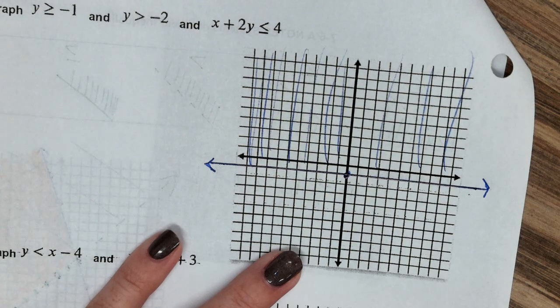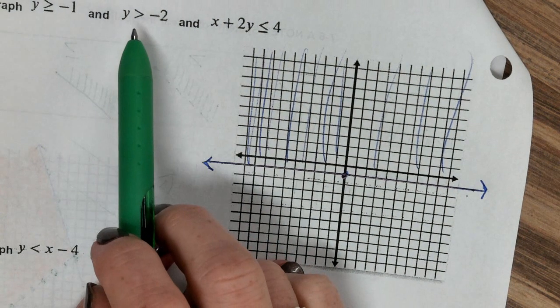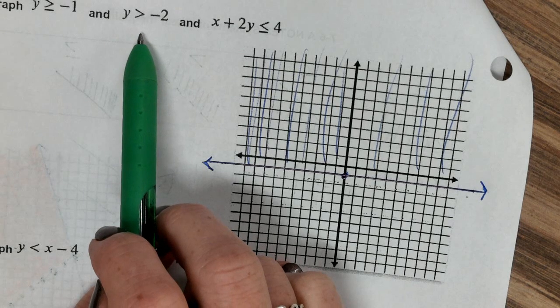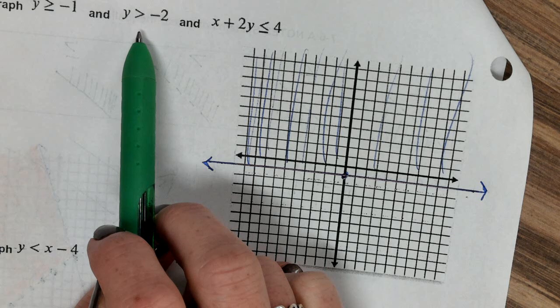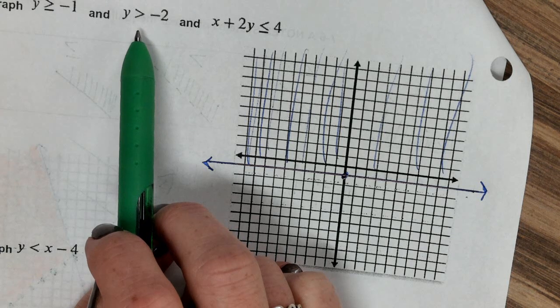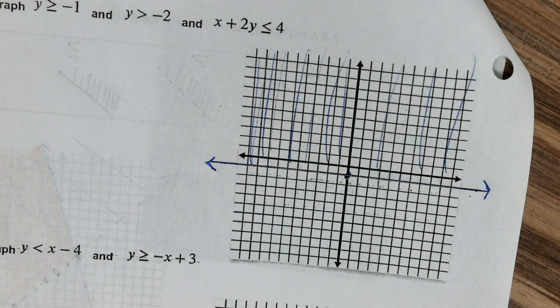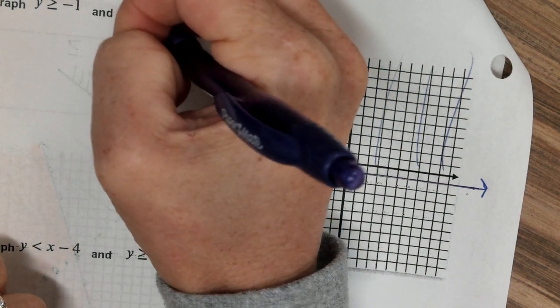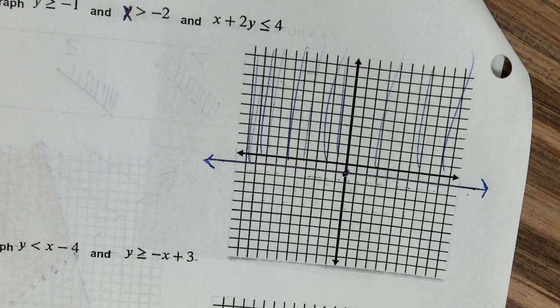Okay, now we're going to do the next one. Y is greater than, let's change that to say x is greater than -2 because this doesn't make sense. Okay, change this to say x is greater than -2. That'll make more sense. So where is this going to be?